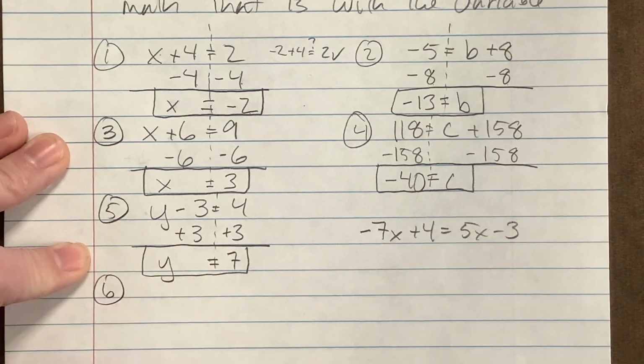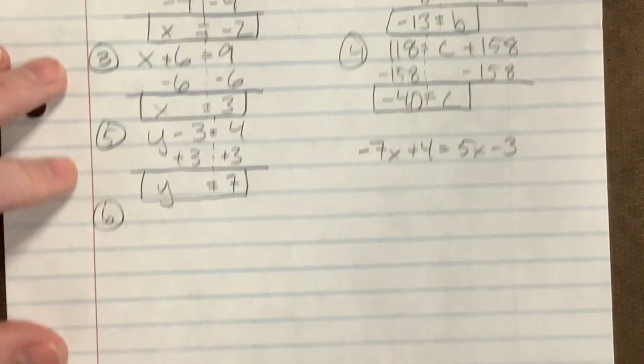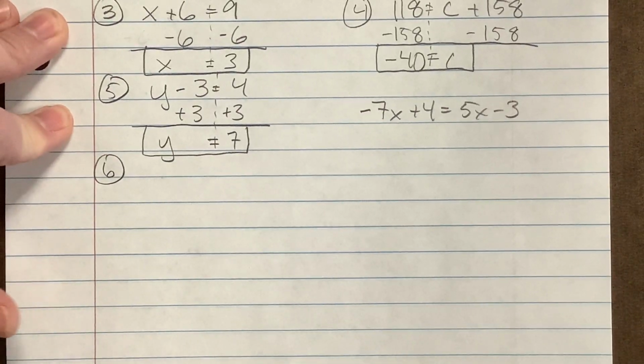Alrighty, we're gonna do a few more subtraction and then a story problem or two, and then we'll be done.